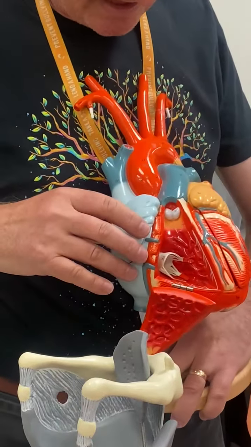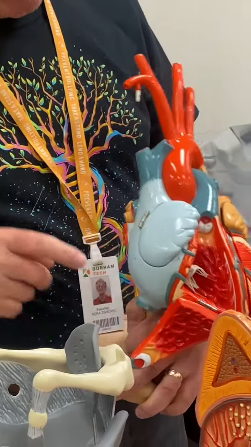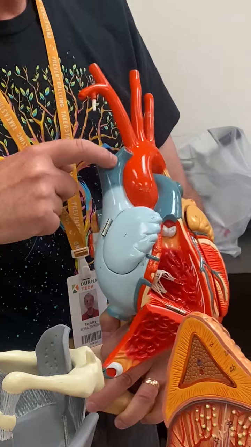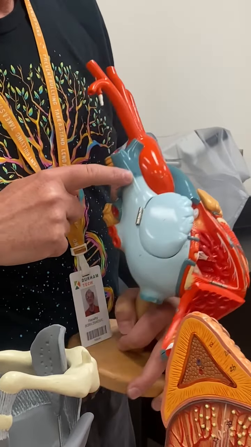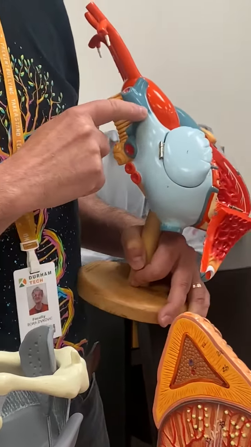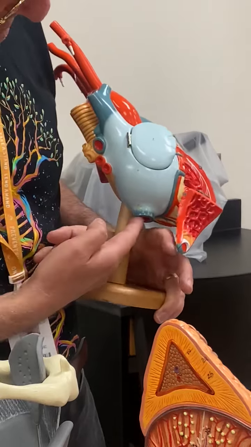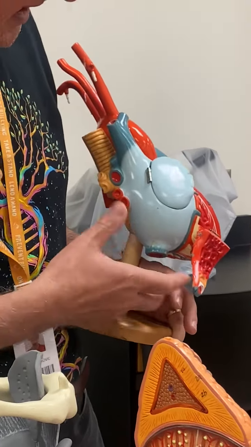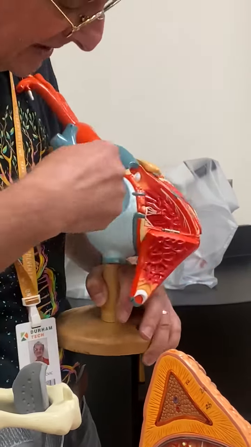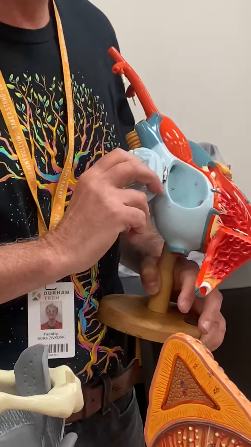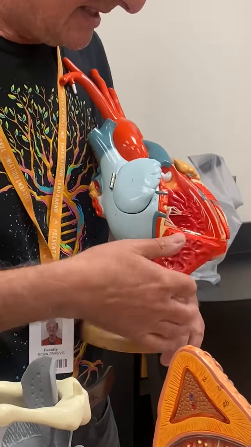Okay, so this here, superior vena cava, that's right, and this one is inferior vena cava. They're both coming into the right atrium. All right, so there's the heart.